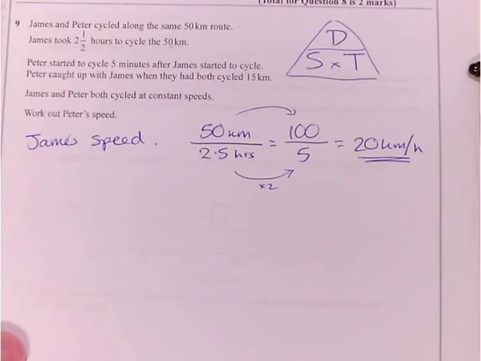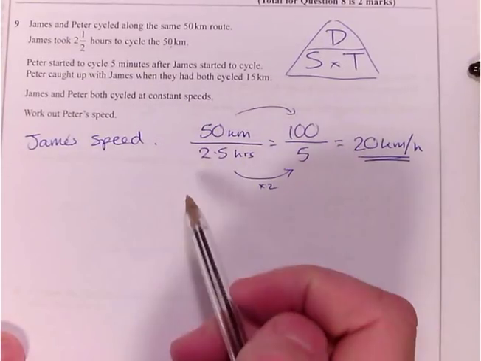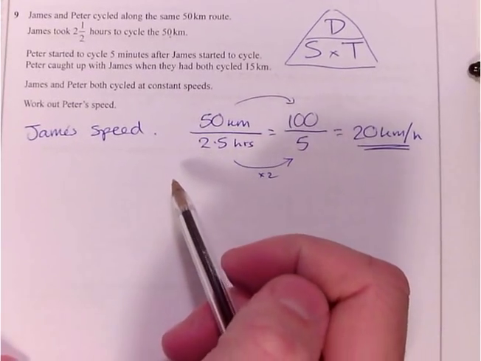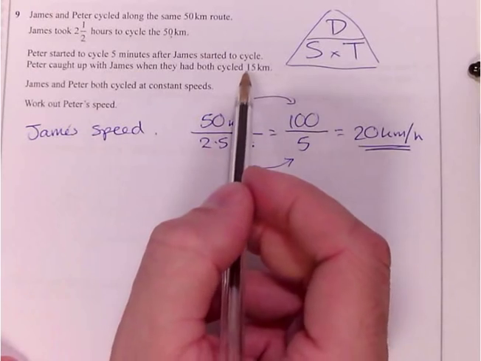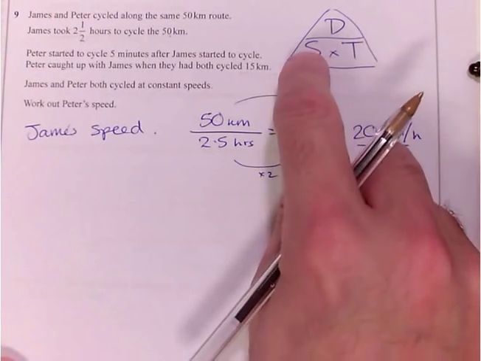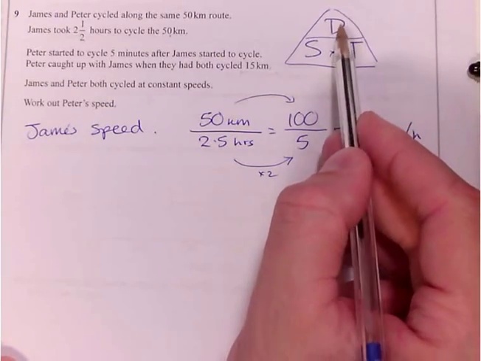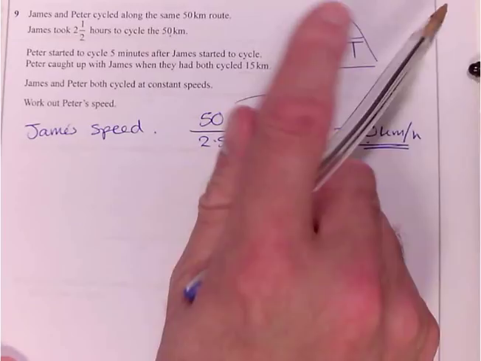Now it says that Peter caught up with James when they both cycled 15 kilometres. So I want to know really how long it took James to cycle 15 kilometres. I know his speed is 20. I know his distance is 15 kilometres. So let's work out his time. Distance divided by speed.